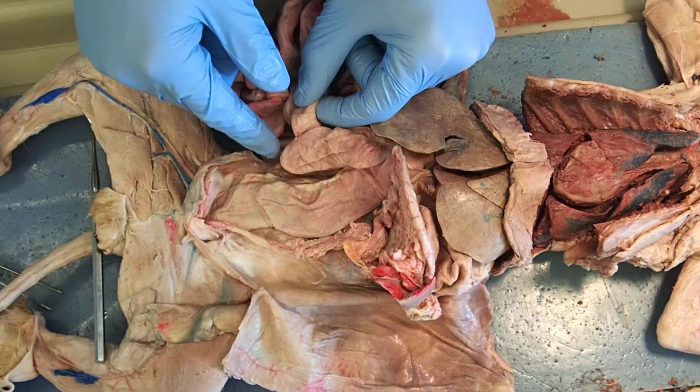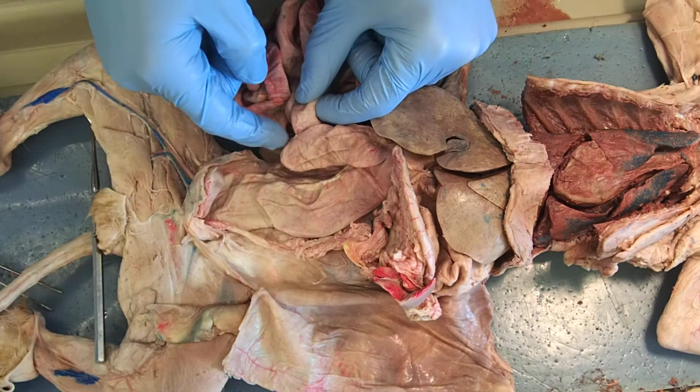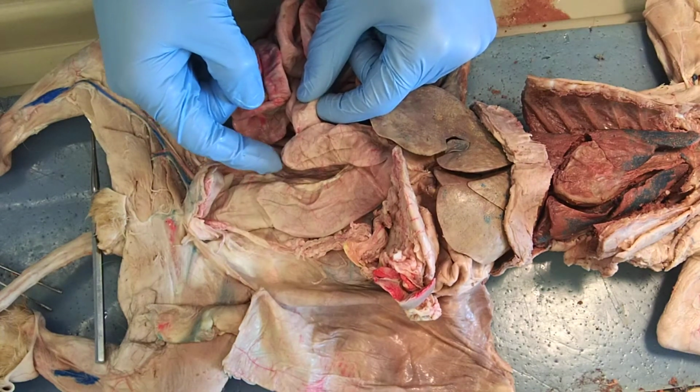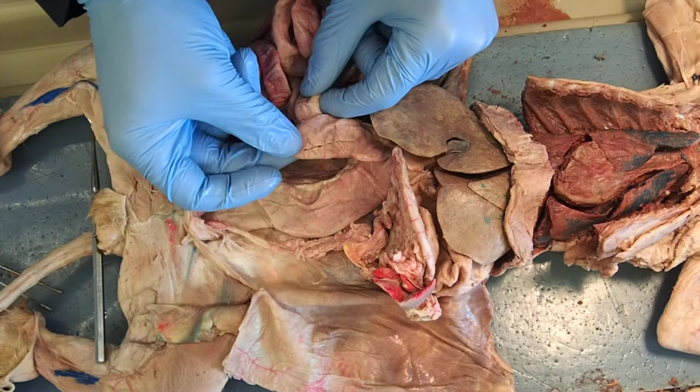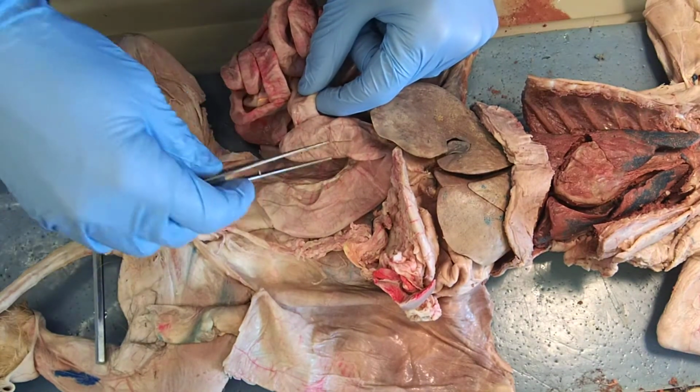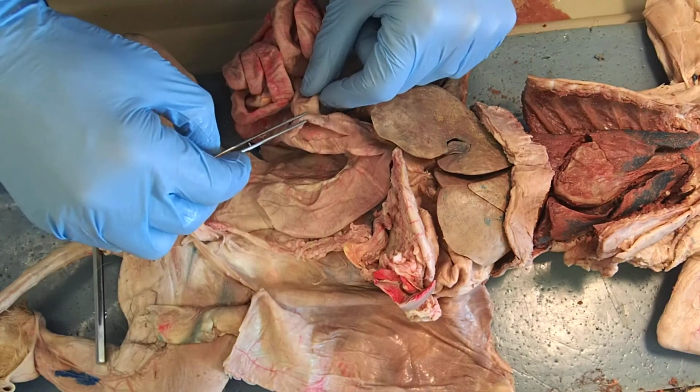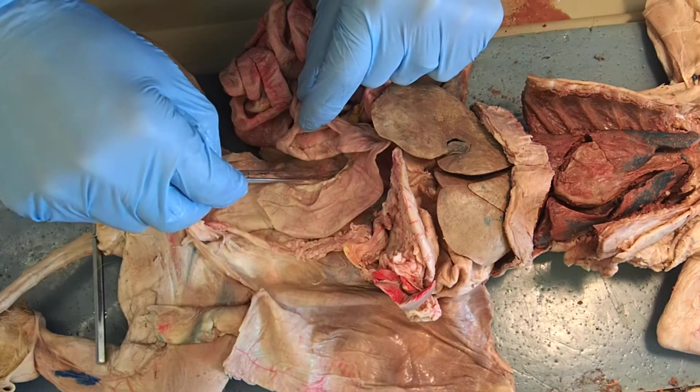This first section that's actually forming this little outpocketing, this is actually called the cecum. So here would be my cecum between my fingers. I made an incision so you can see inside the cecum.